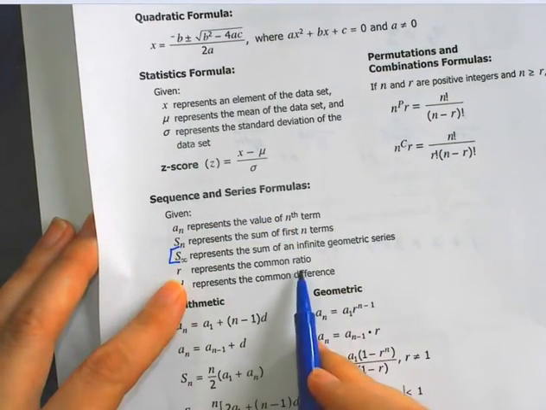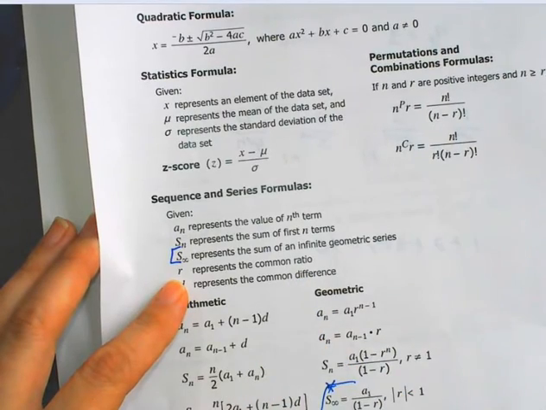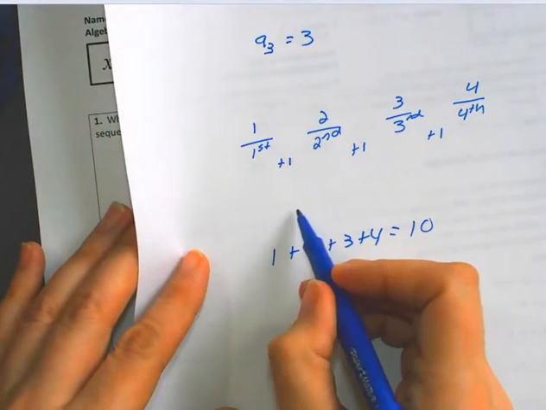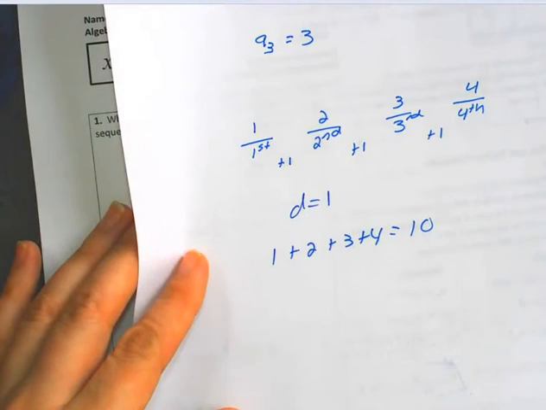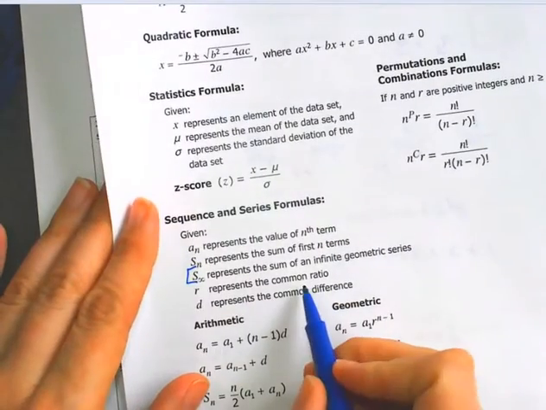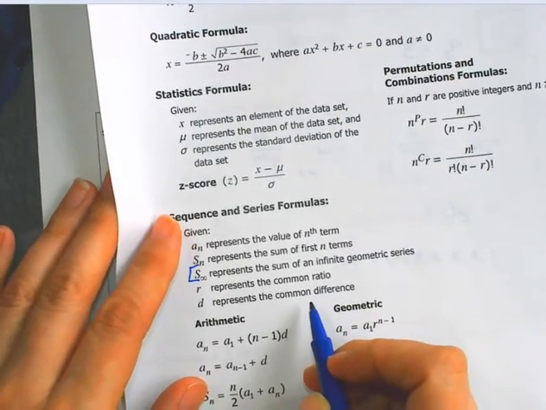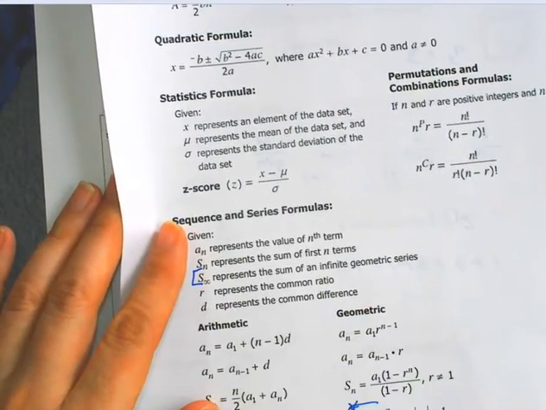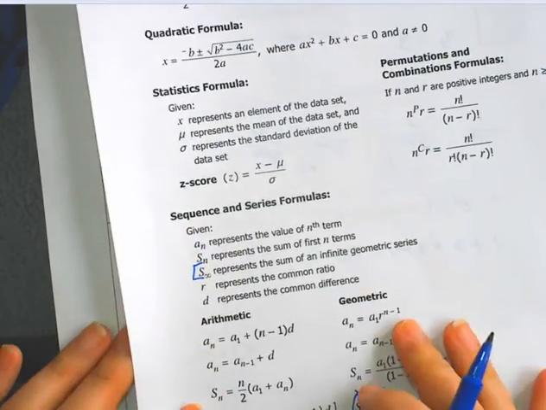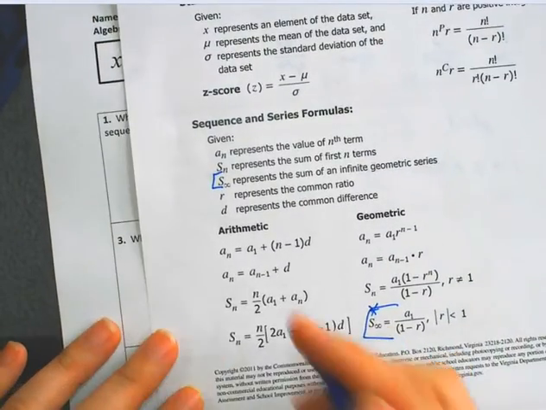R represents the common ratio, so what I'm multiplying every time. And then D represents the common difference, which we had an example here of our common difference would have been 1 in this example. So what I'm adding each time. Just remember that for ratio, you can multiply a fraction. And for difference, I can add a negative number.